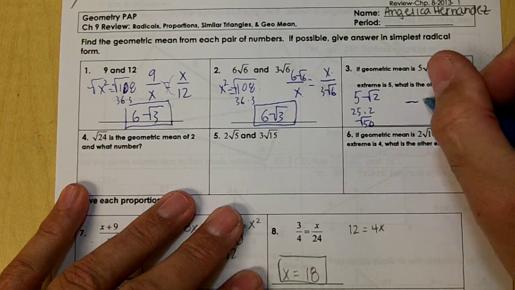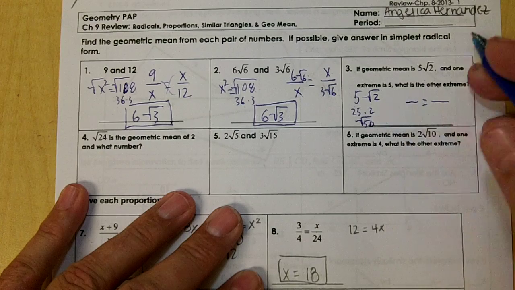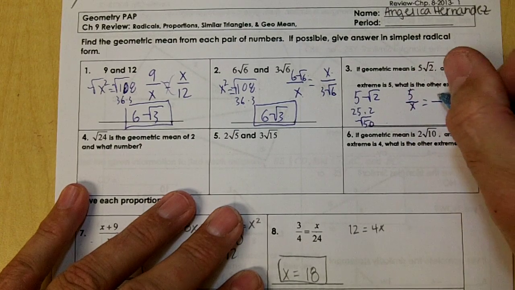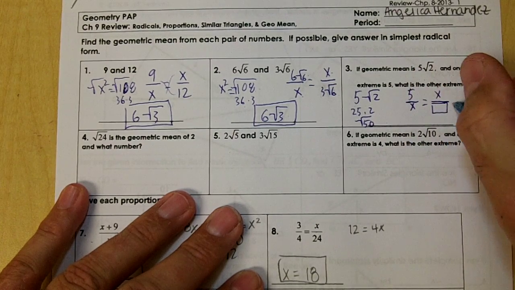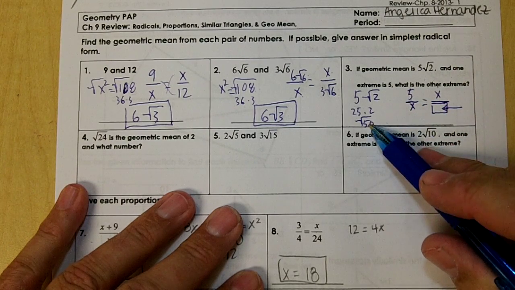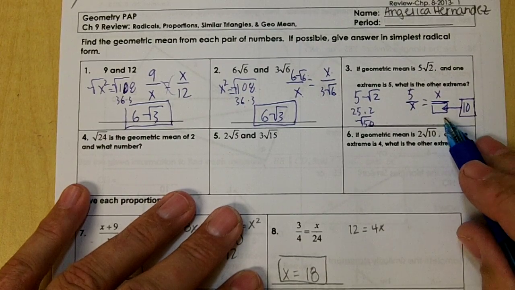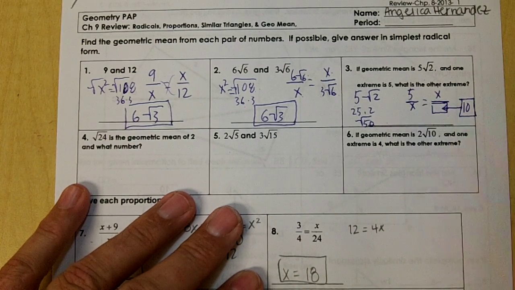Now then, draw your fraction bars. One of the extremes is what? 5. So we have 5 over x equals x over, we don't know. So what can we multiply 5 by and get 50? We can multiply by 10, can't we? So our other extreme is 10. And then 10 times 5 would be 50.